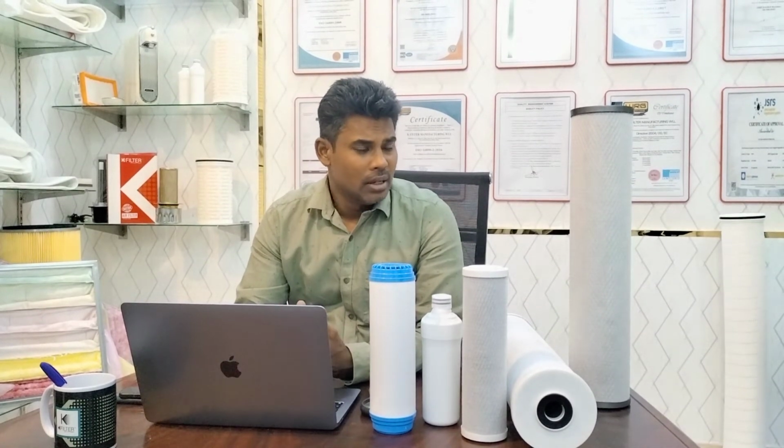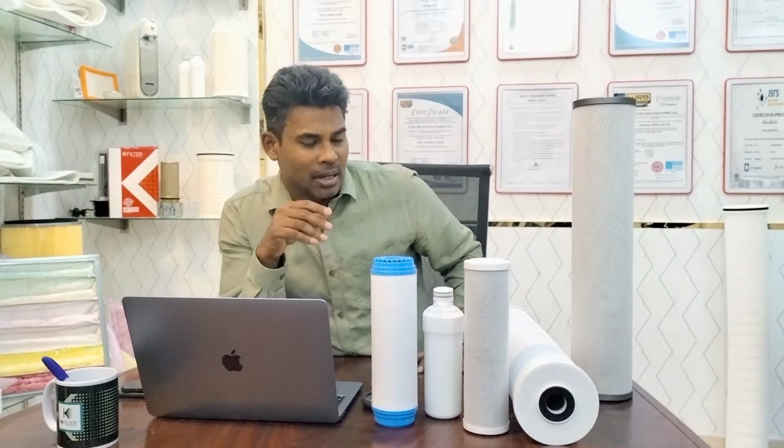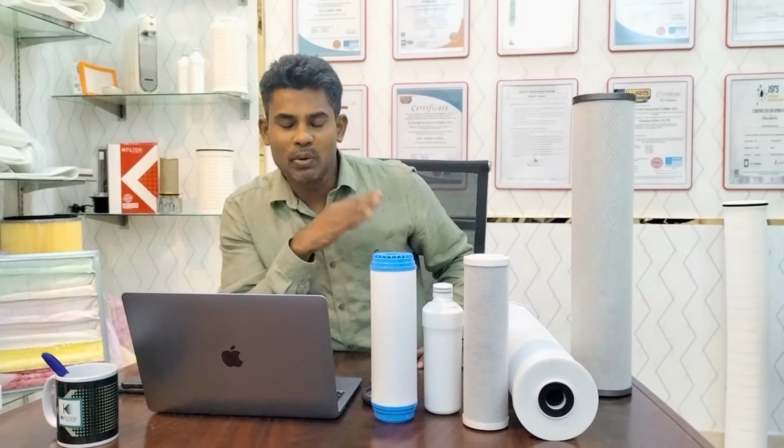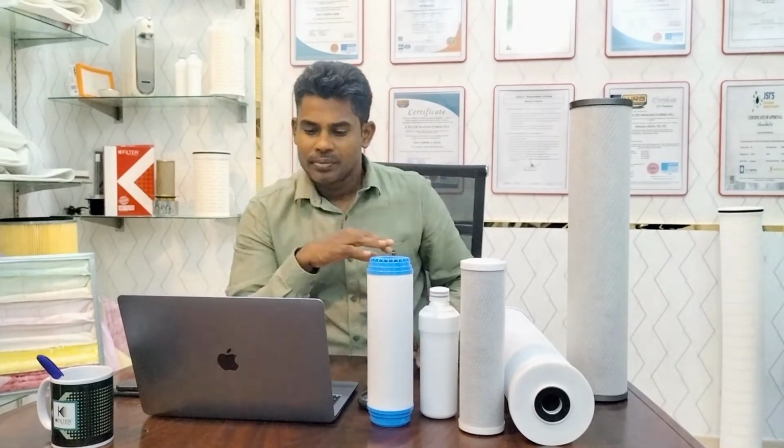all these materials are eco-friendly. You can throw them anywhere. It will compost with the sand and our atmosphere. We are making economically friendly, environment friendly cartridges. There is no chemical added on these products. So it's purely 100% carbon filter cartridges.